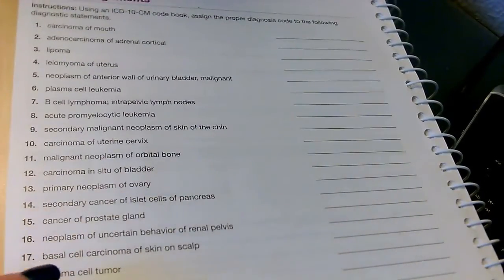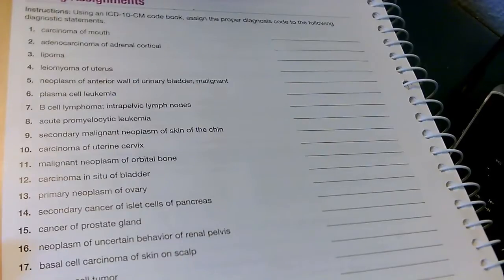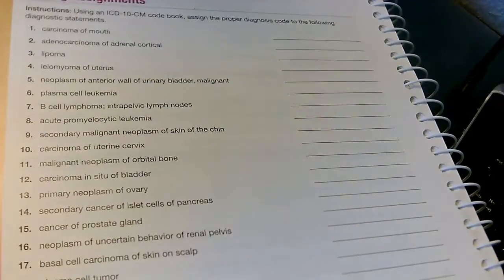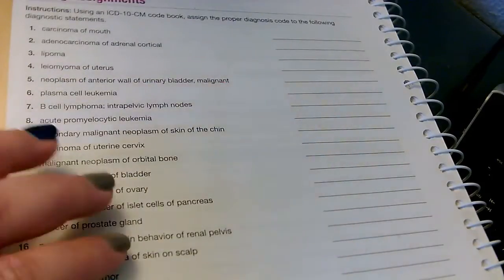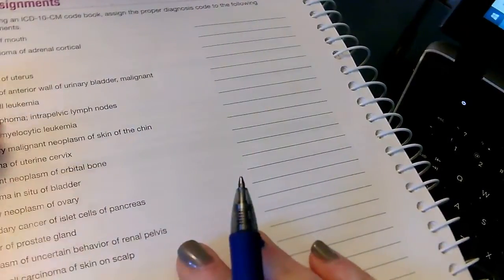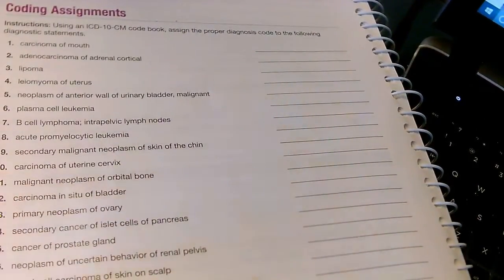You can do it a couple of different ways. You can start in the index and then go to the Neoplasm table and then go to the tabular list, and that's cool. Or you can go to the Neoplasm table and then the tabular list, and that's cool. Or you can go index and then tabular list, and that's fine. One way or the other, you're going to end up verifying in the tabular list. So the question is, do you want to start in the index, or do you want to start in the Neoplasm table?